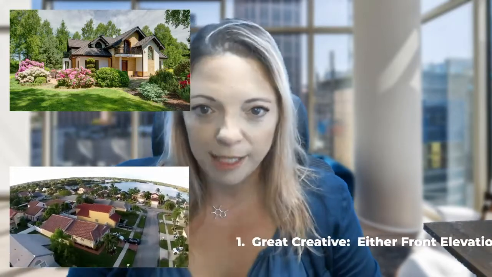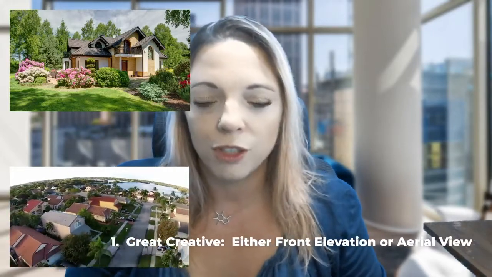Now, if you don't have an aerial, that's okay. You can often get these done quite cheaply through a photographer who has a drone. Another option would be if you don't have a video of your property. Facebook definitely does better when you have a short, less than 15-second video to use for your ads.